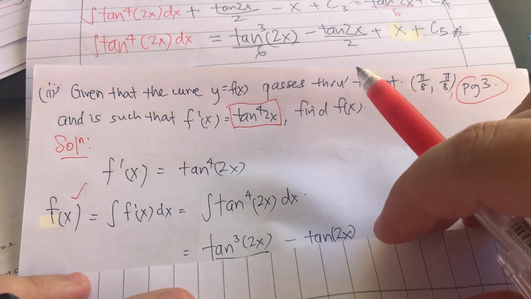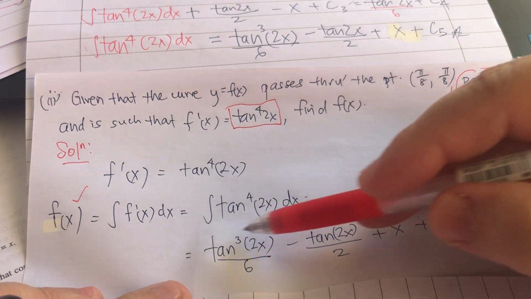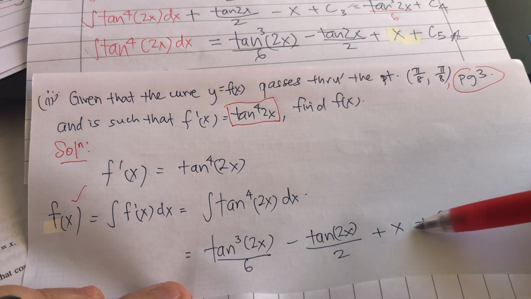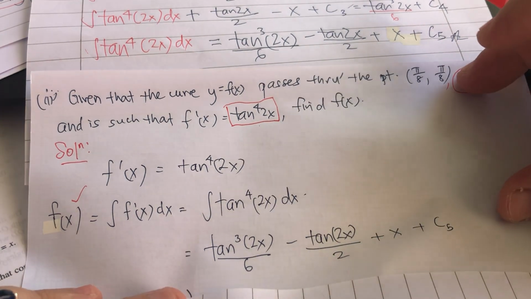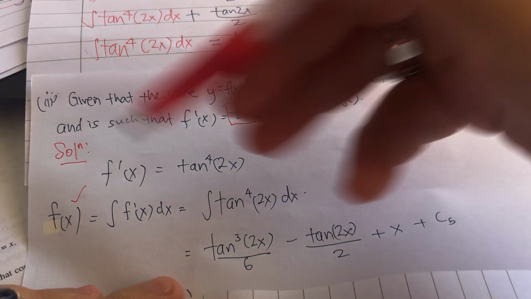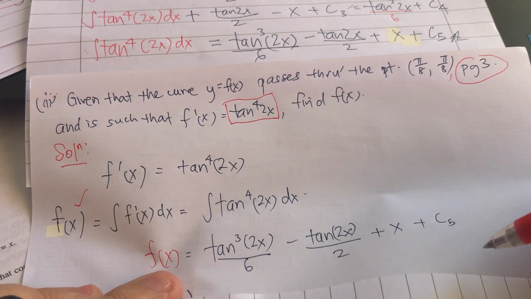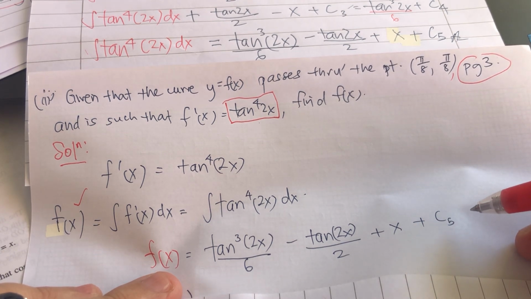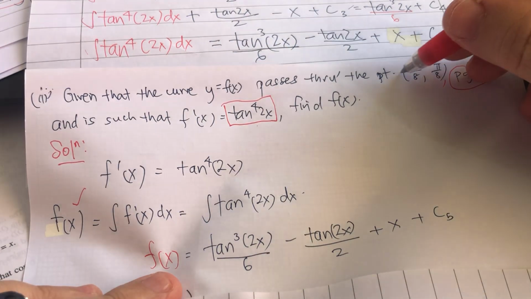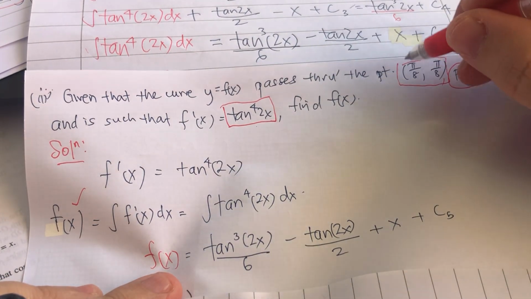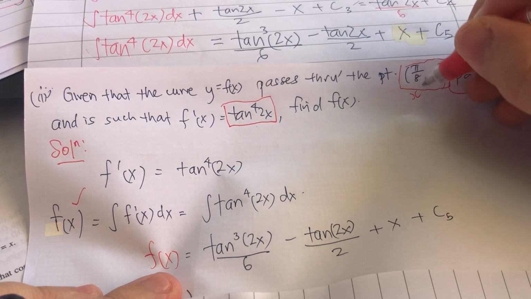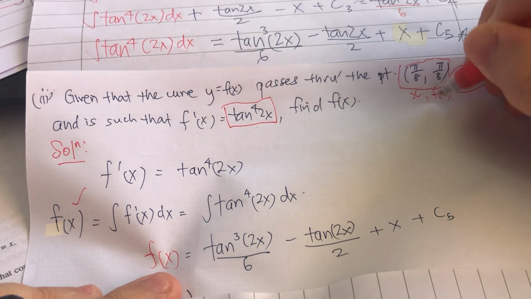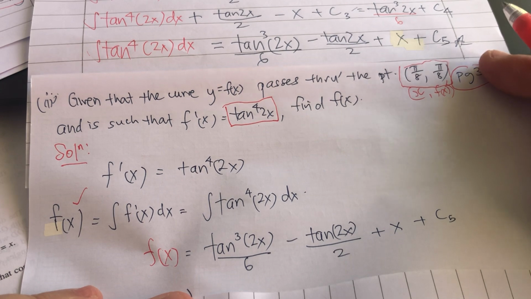Then here I'm just copying this whole chunk of things I put here. Alright, then what am I going to do? Because they want f(x), right? This is my f(x). But I cannot say it's some constant C5. I don't know what. I cannot do that. That's why they give us this. This is your x, and this is your y, but y is f(x). So this is your f(x). Alright, clear?